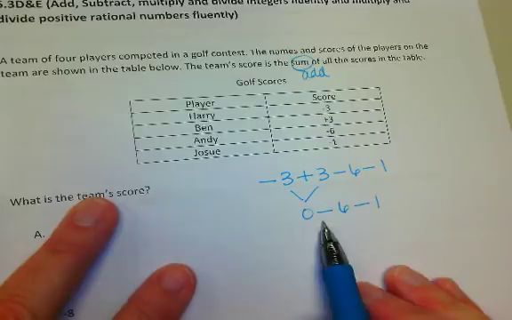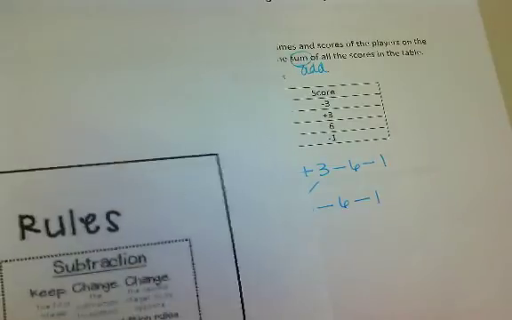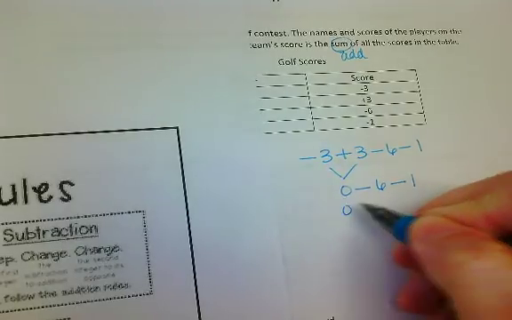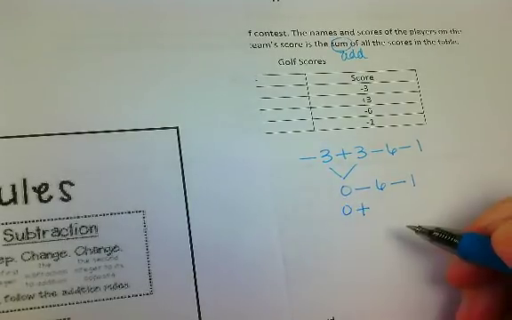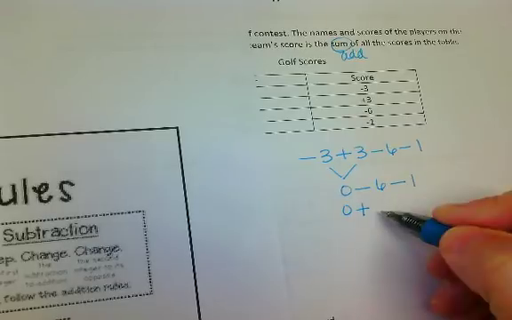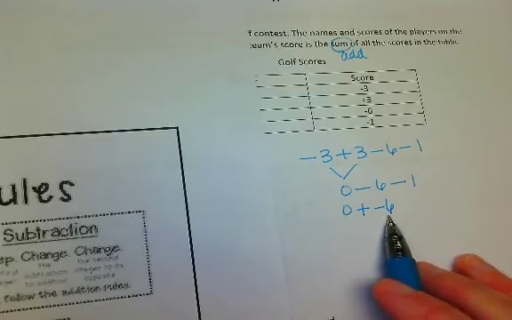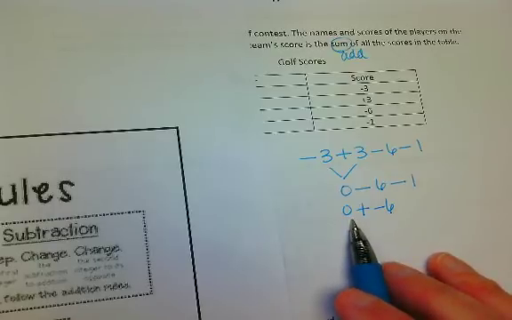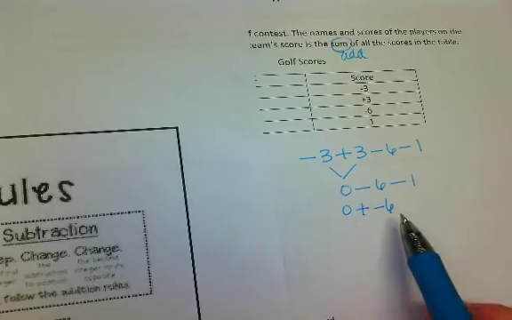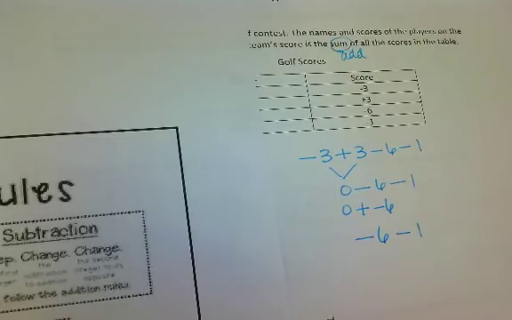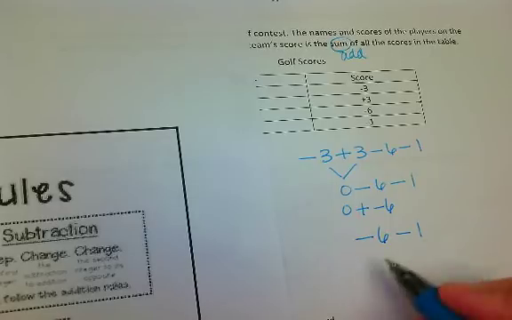So now we have opposite signs, which means subtraction. We subtract 6 minus 0, which is 6, and keep the sign of the bigger number, in this case, which would be -6. So we have -6 minus 1 left. Again, subtraction, so keep, change. This +1 will now become a -1. According to our addition rule, when the signs are the same, we add and keep the sign. So 6 plus 1 is 7. So our answer is -7, which is B.